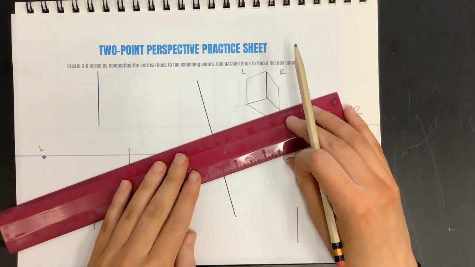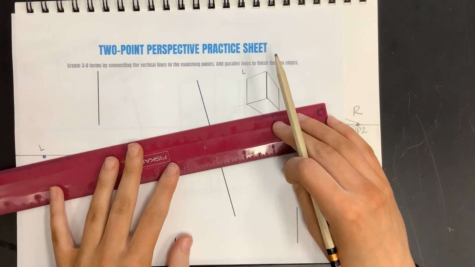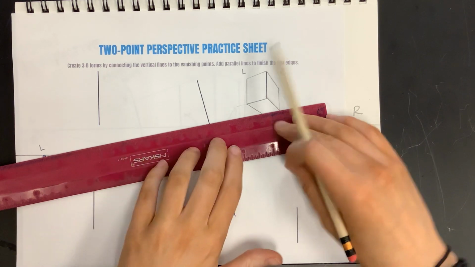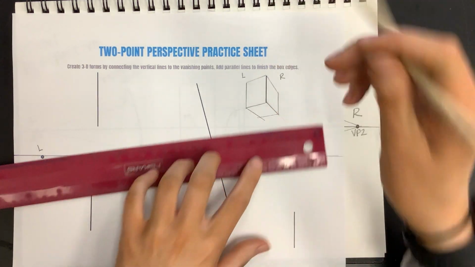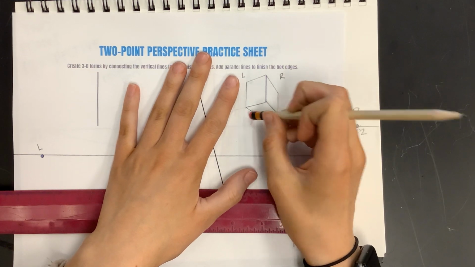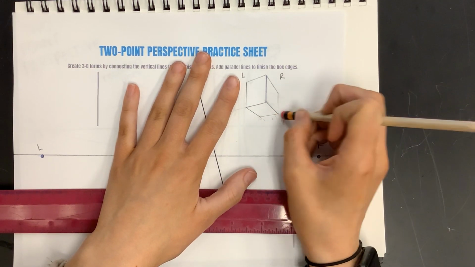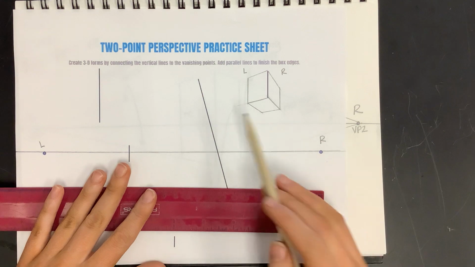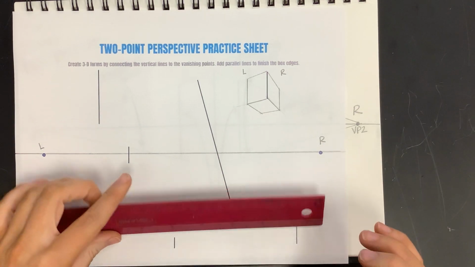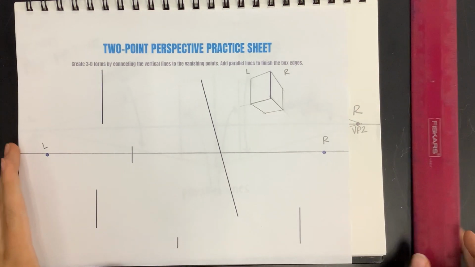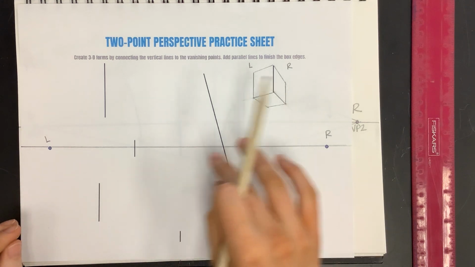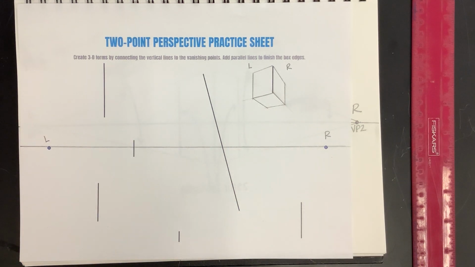Okay, and then my right bottom corner, drawing it to my left vanishing point. Then you can go in and erase those extra lines, and that's how you make the bottom of your box. So now you guys can work on the 6 more lines. You're making 6 more boxes, so you'll have 7 total.